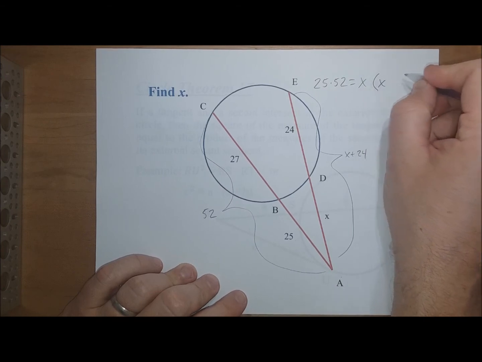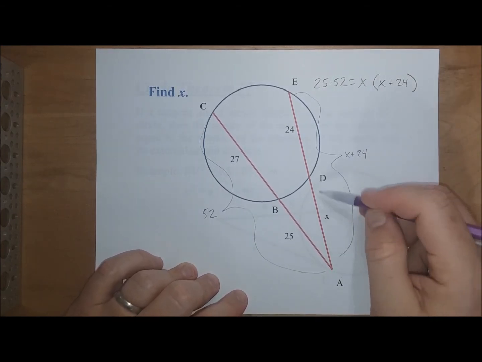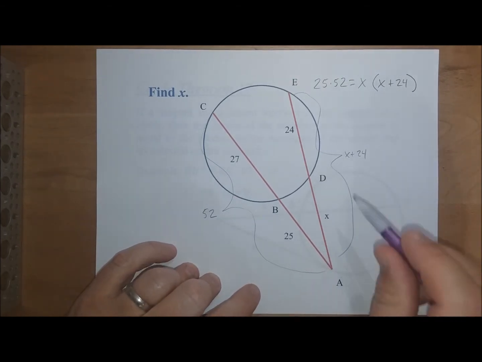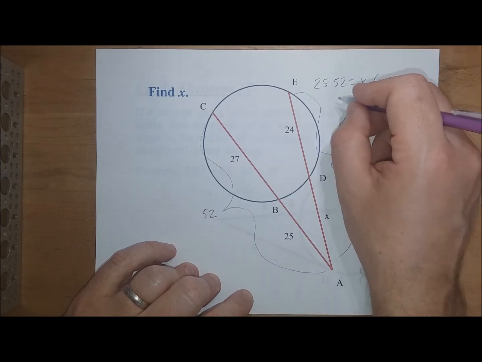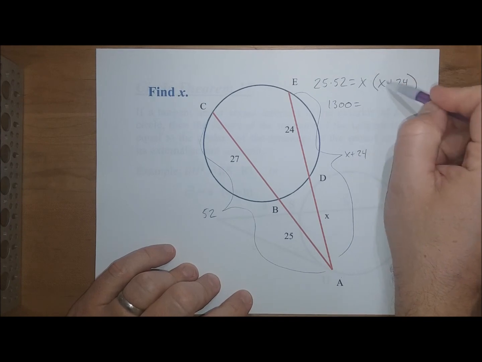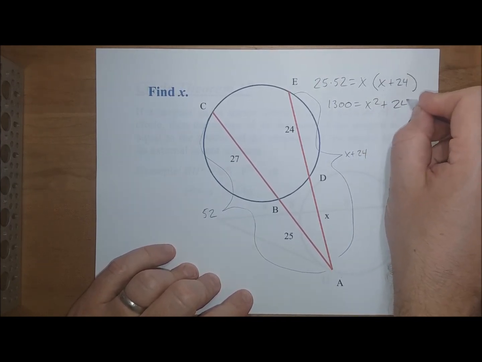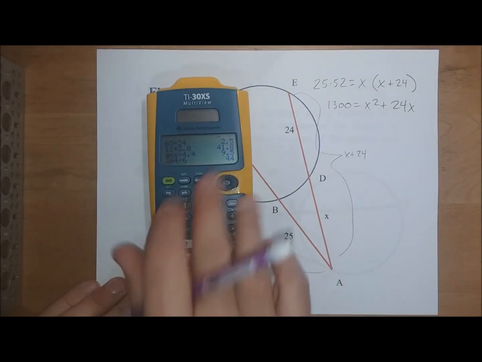Oh, this is going to be exciting because you can see when the variable's in the external segment, we're going to end up with a quadratic. That'll be exciting. All right, 25 times 52. Something tells me that's 1300. I don't know, you might want to check me on that. x times x gives me x squared plus 24x. Okay. All right, how are we going to solve that?